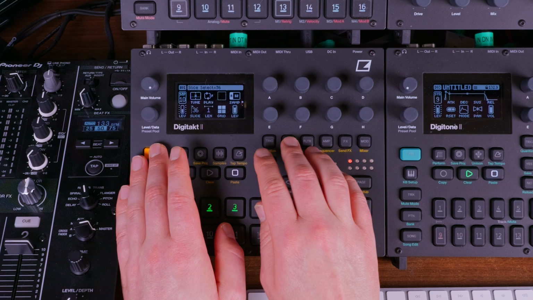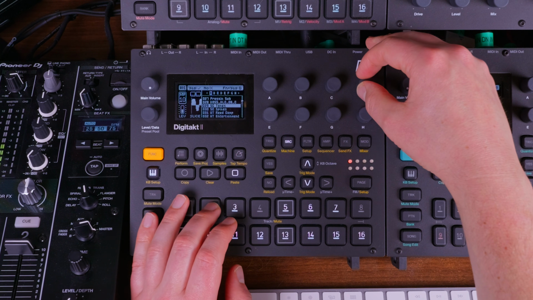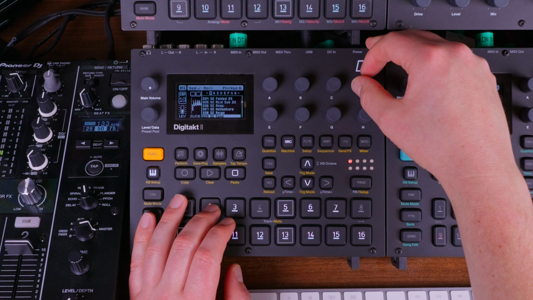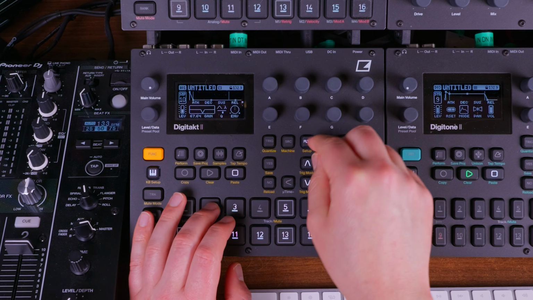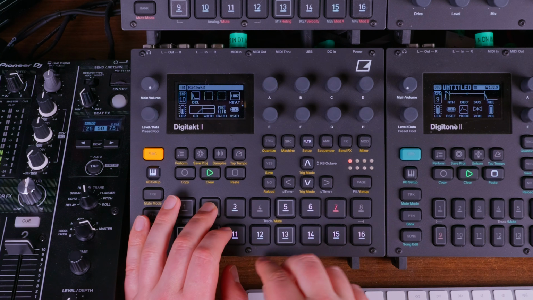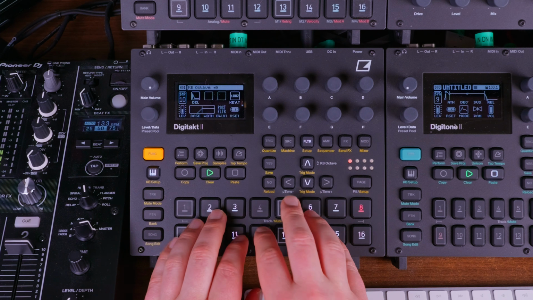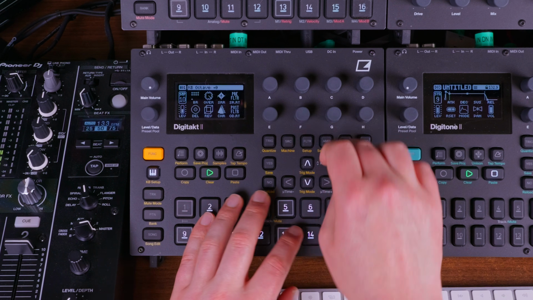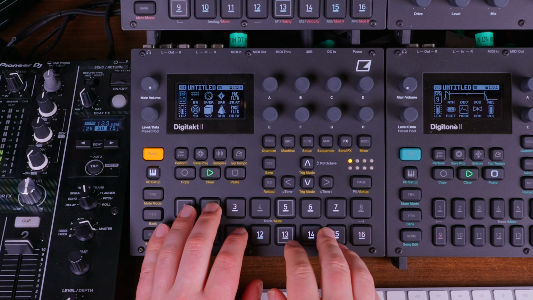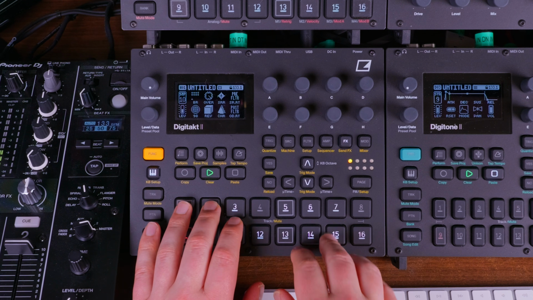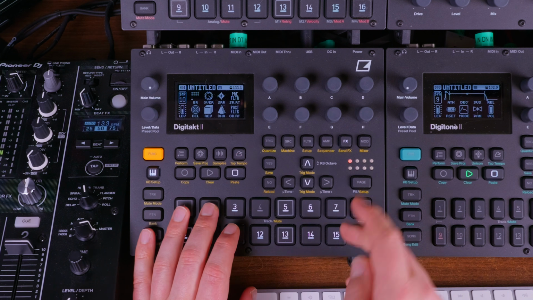What we could do is go into its wavetable, change it to something else. Kind of like that for some reason.